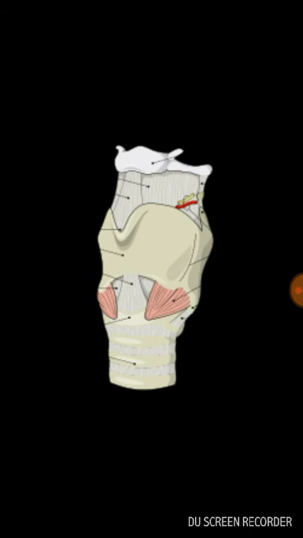So the internal branch of the superior laryngeal, remember the external branch of the superior laryngeal nerve innervates the cricothyroid. But the internal branch actually innervates the vocal folds, and this is sensory innervation of the larynx via the internal branch of the superior laryngeal nerve. Below the vocal folds, innervation is via the recurrent laryngeal nerve.